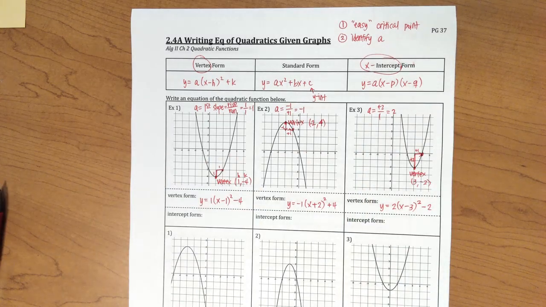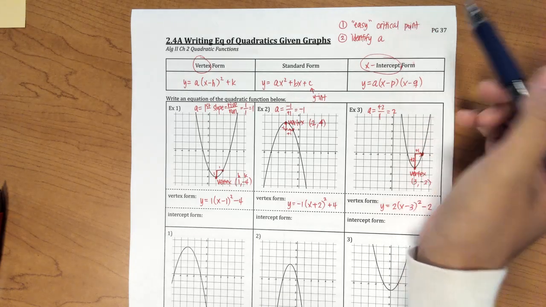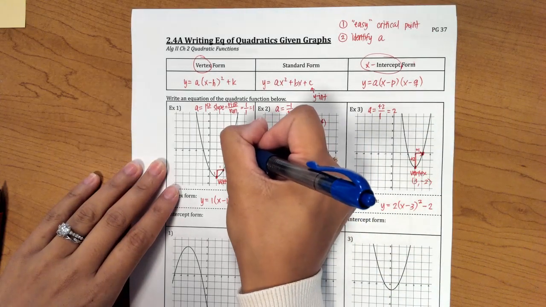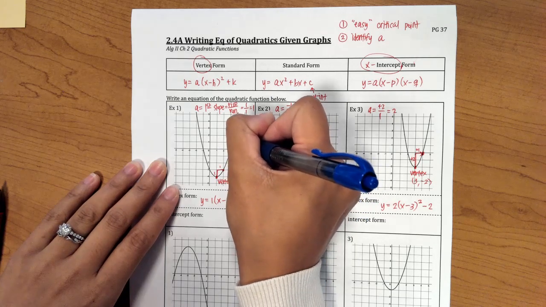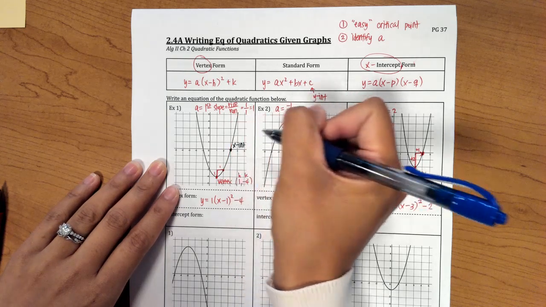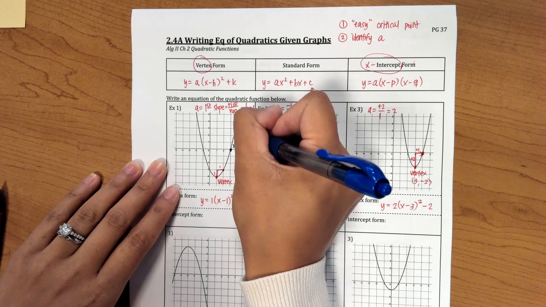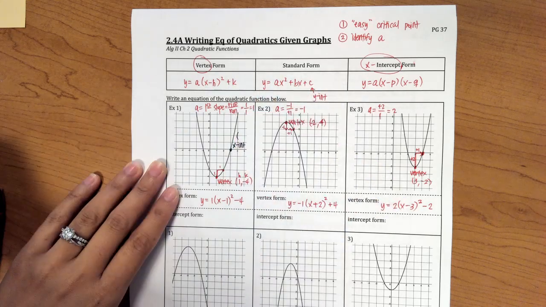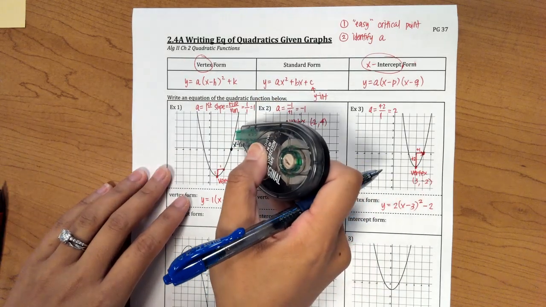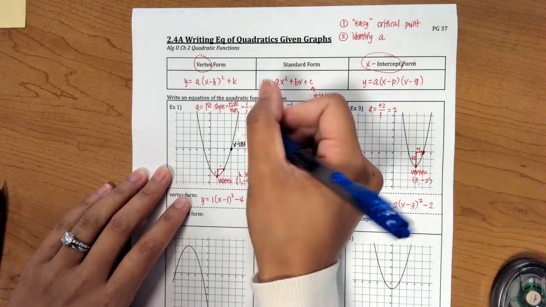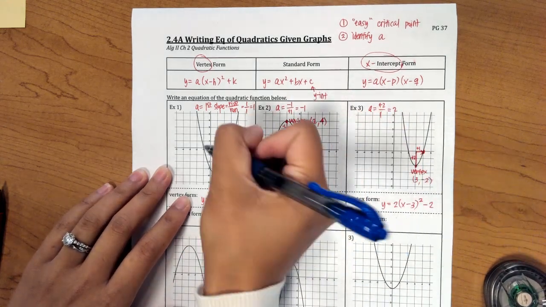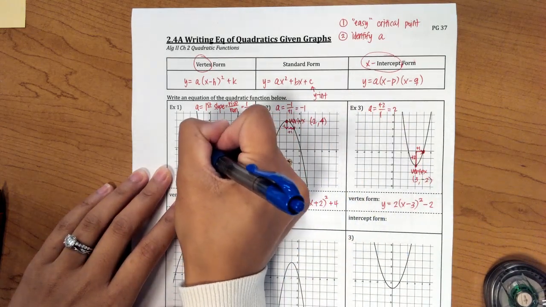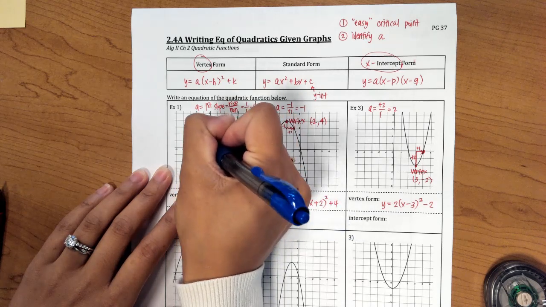Okay, so now let's go into intercept form. It's the same idea, it's just a different form, right? So you need the easy critical points. So for us, this is my x-intercept. Let's not even write it as an ordered pair. I just need the x-intercept, and I know that's at 3. And then this x-intercept is at negative 1.